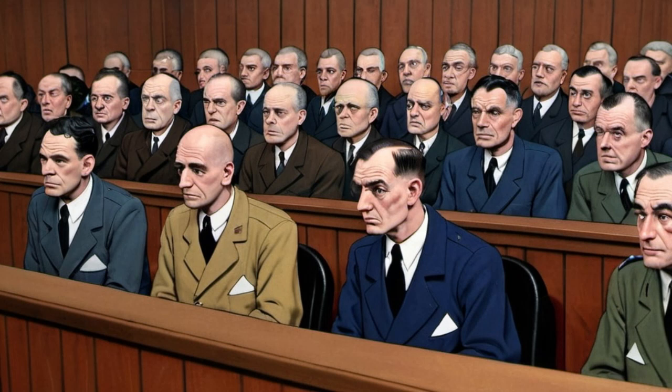The trials marked the first time in history that an international court was used to hold individuals accountable for atrocities committed during wartime. 24 high-ranking Nazi officials were indicted, including Hermann Göring, Rudolf Hess, and Joachim von Ribbentrop. The charges included planning and executing the Holocaust, waging aggressive war, and committing atrocities against civilians and prisoners of war.